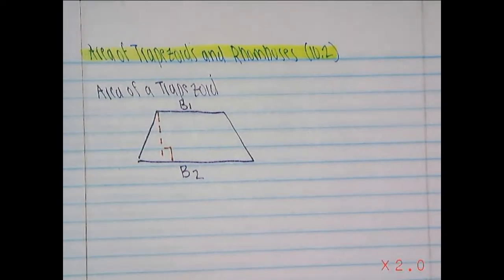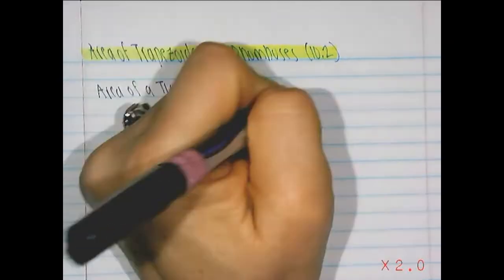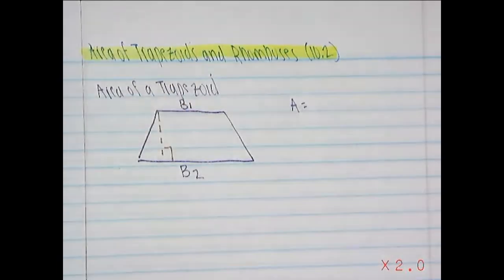Okay, so to find the area of a trapezoid, hi Nick, you sit next to Ricky.